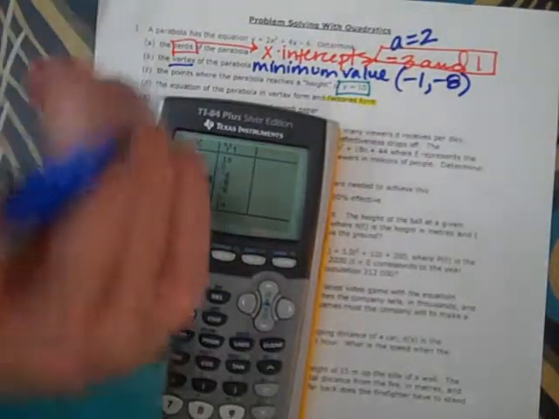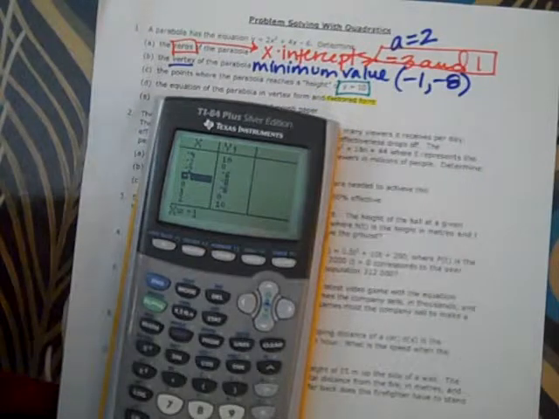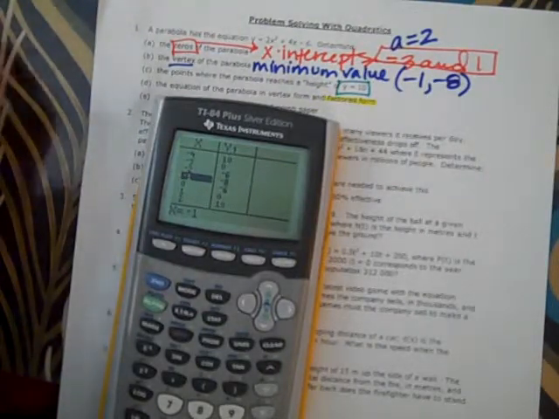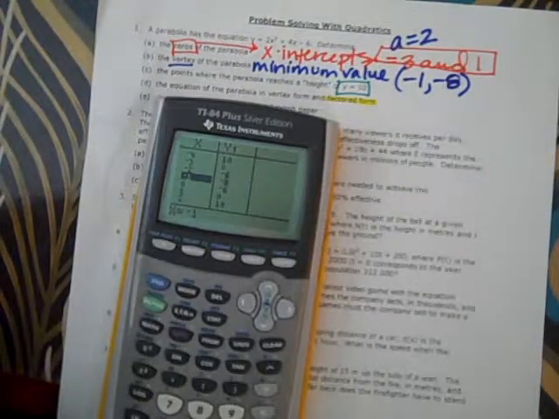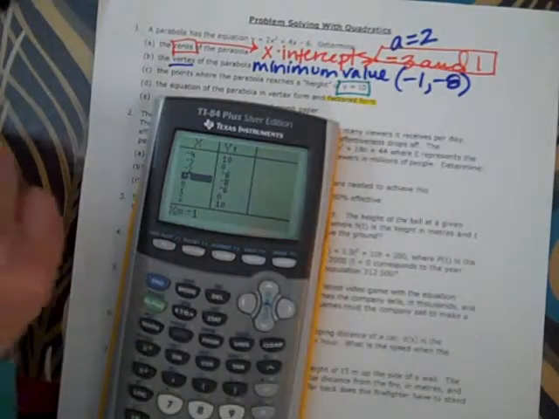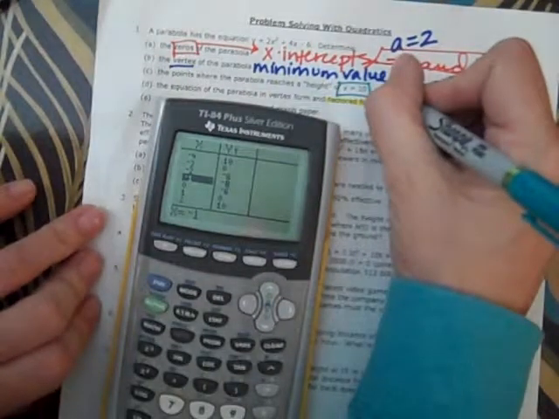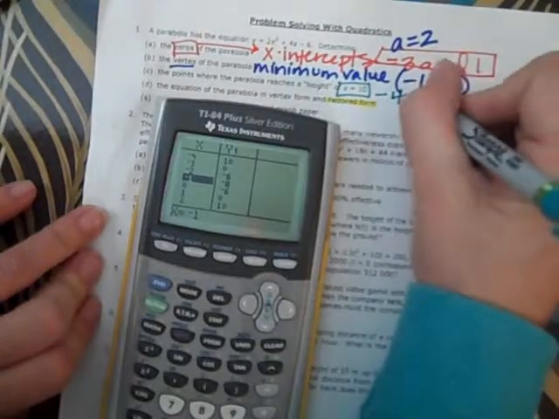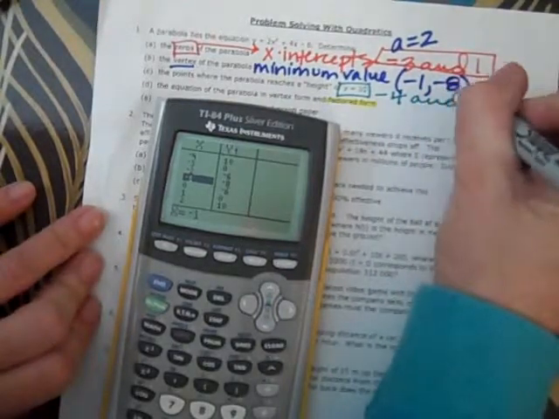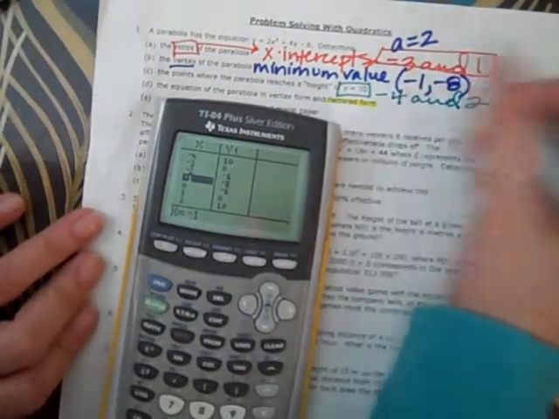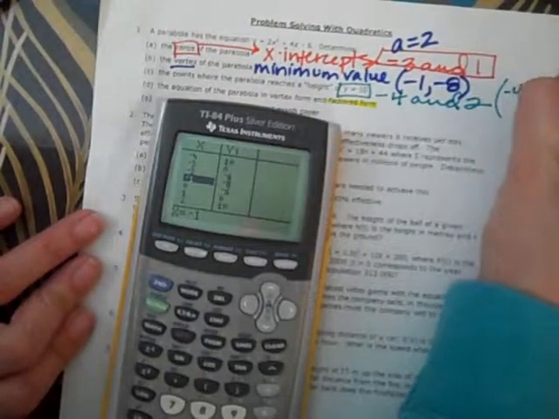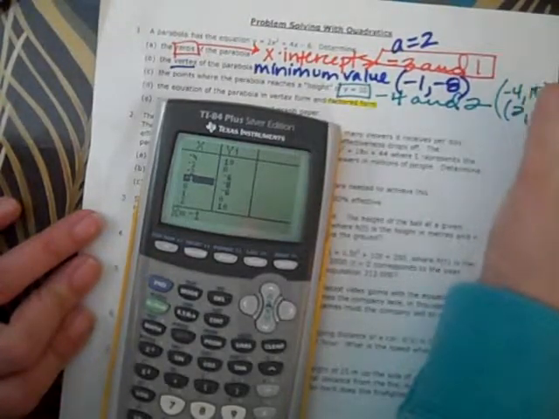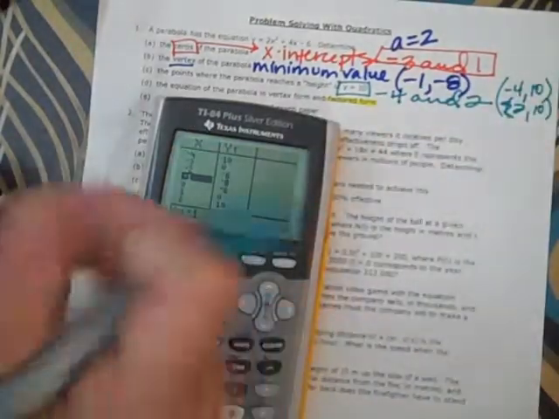And then when does the parabola reach a height of y equals 10? Interestingly enough, it fits in my window here, but I'm seeing that at negative 4 for x and 2. So we've got some symmetric points there, negative 4 comma 10 and 2 comma 10.